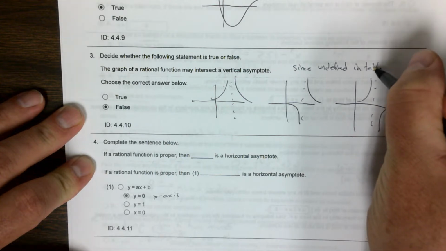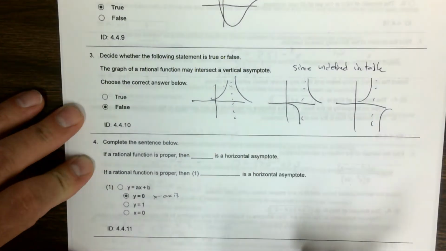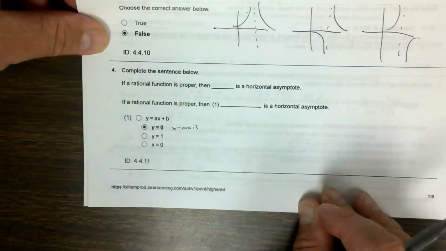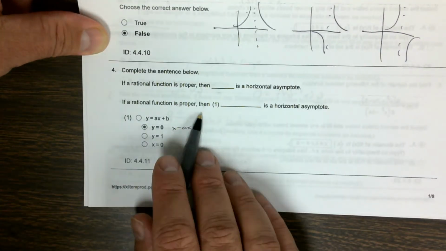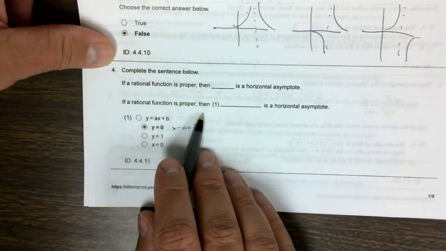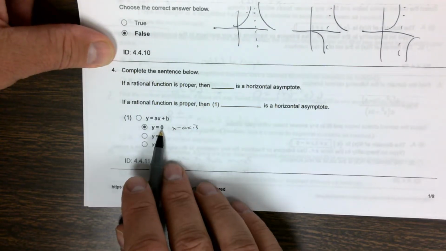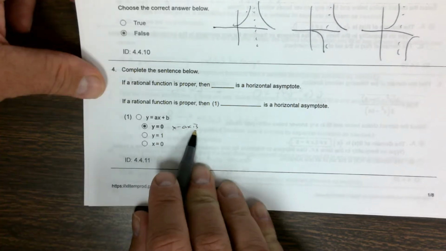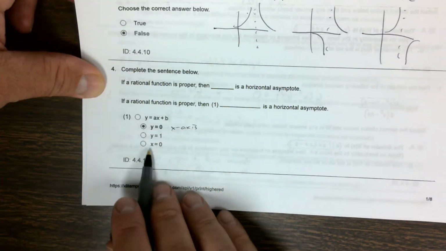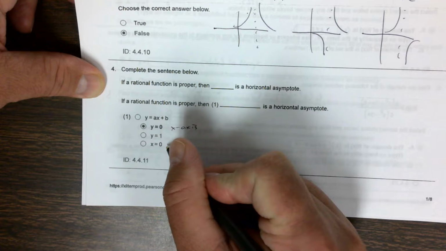So it never can intersect. Now, if it is proper, which we were talking about earlier, then its asymptote is y equals 0, which is considered the x-axis. Don't get confused with the x equals 0, because that's the y-axis. So again, they're opposites.